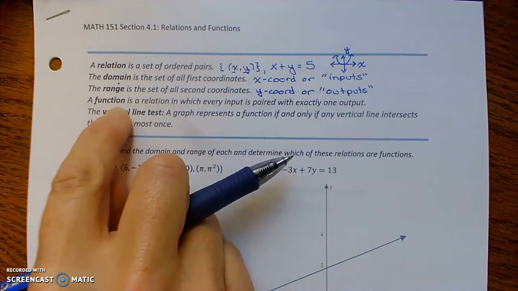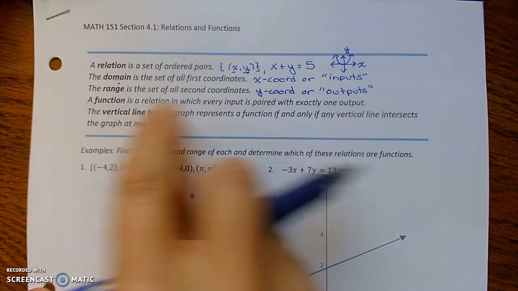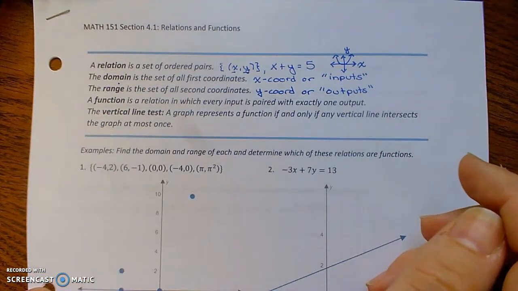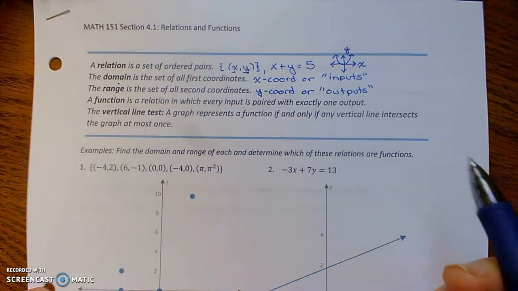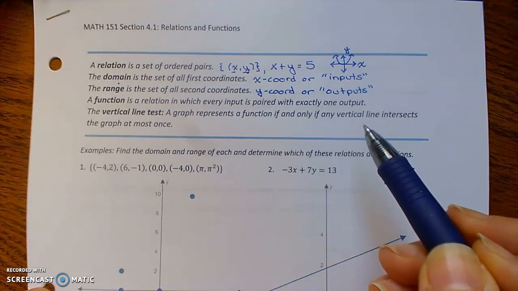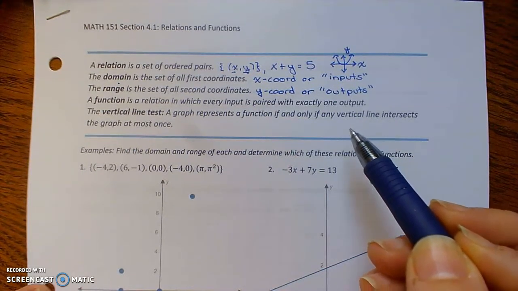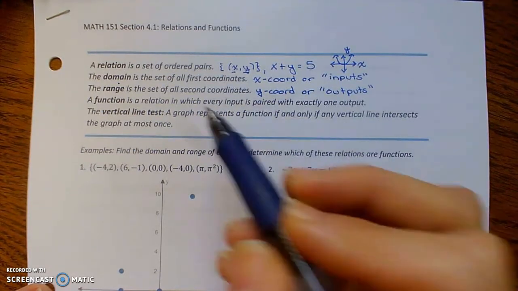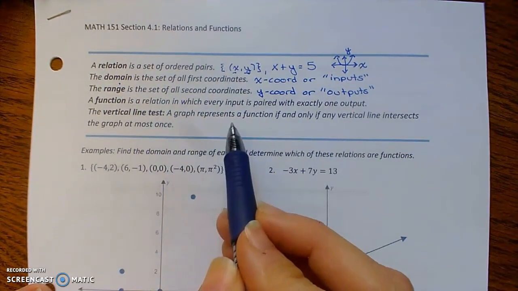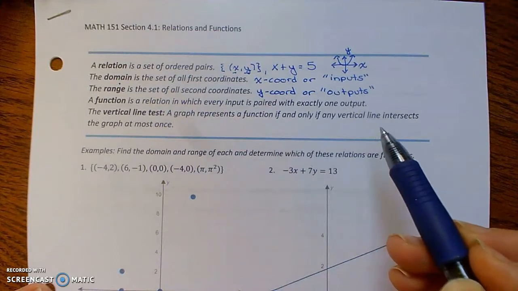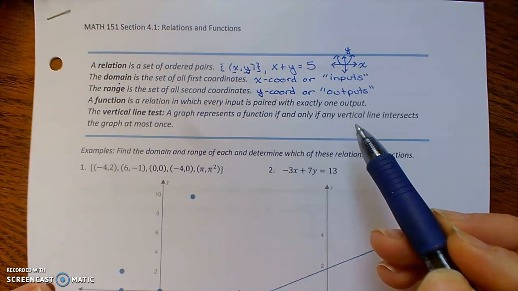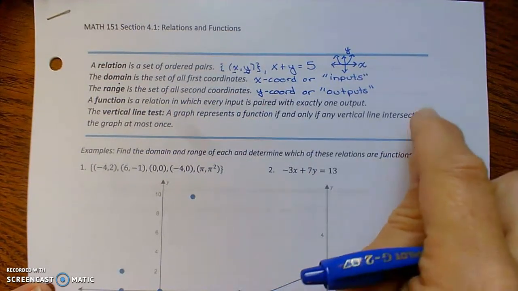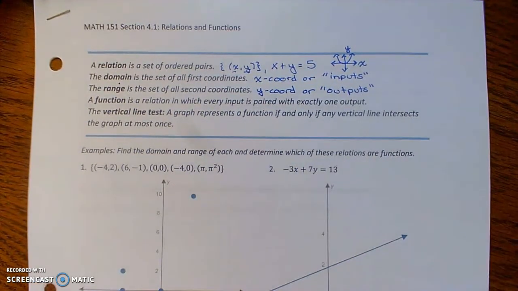And when you have a relation given by a graph, you can test to see if that graph is a function by using what's called the vertical line test. The vertical line test says that a graph represents a function if and only if you draw a vertical line and it intersects the graph at most once. We'll go through all of these things with the examples below.